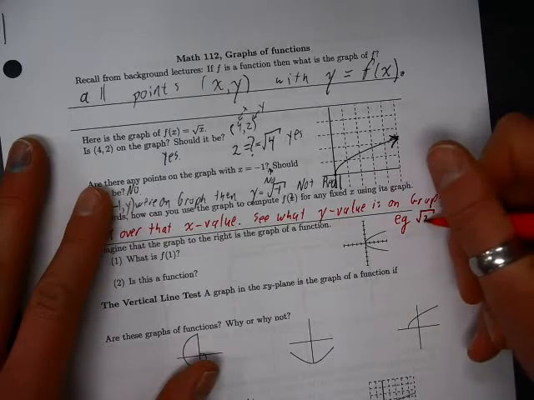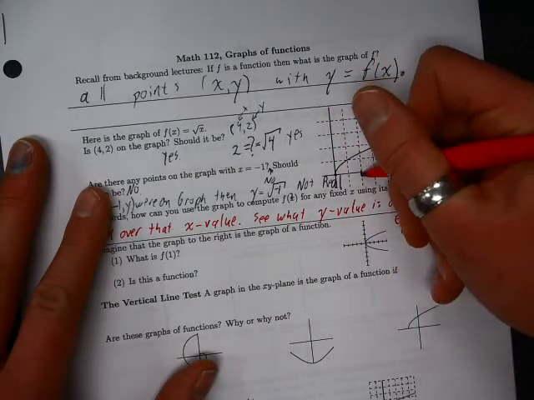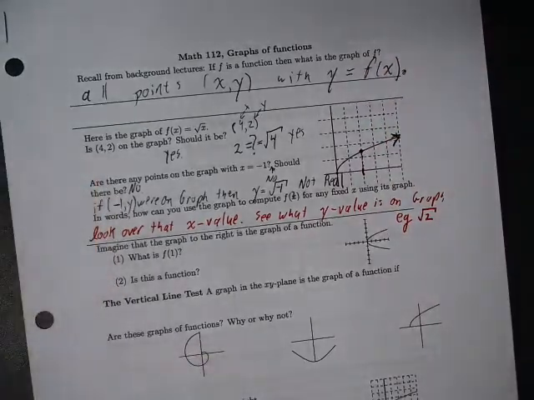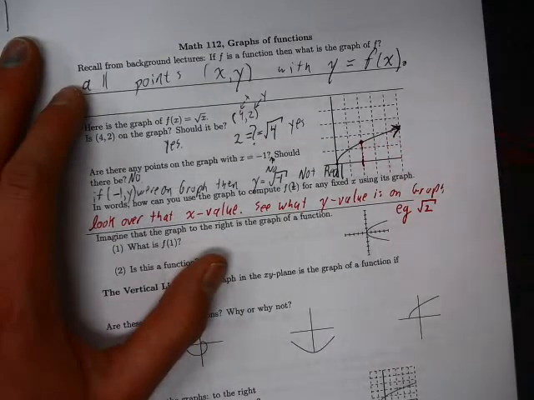If you wanted to compute the square root of 2, you would look at an x value of 2. You would go up and you would see what that y value is. What does it look like that y value is approximately? You can't be that precise. There's not enough information here to be that precise. Yeah, it's 1 and then maybe a third of the way up.